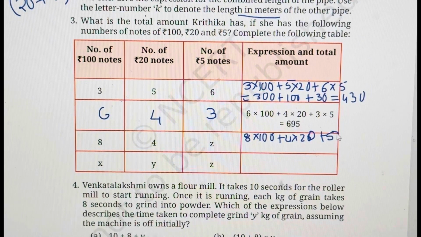5 multiplied by z, or you can understand it as 5z. So what will happen over here? 8 into 100 is 800 plus 4 into 20 is 80, plus 5 into z is 5z. So we will add the numbers. You can't add 5z with this. This you need to remember. We can just add the numbers 800 plus 80. So that is 880 and plus 5z you will write. Okay. So this is how you will fill the table.